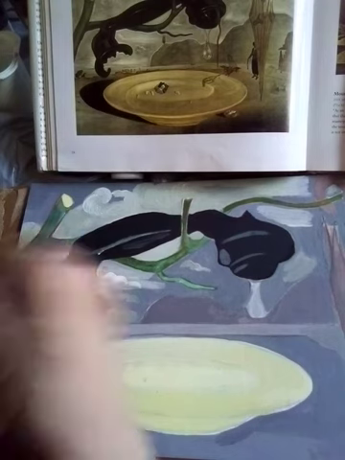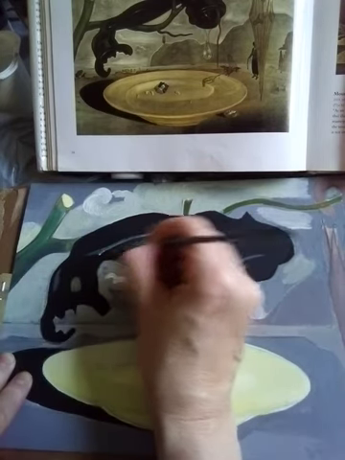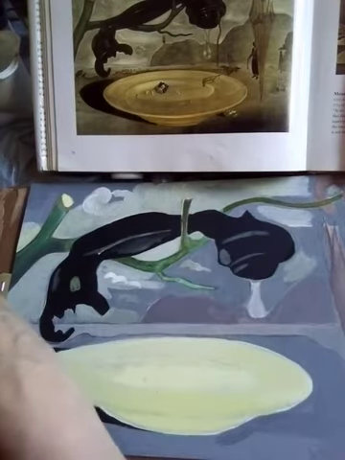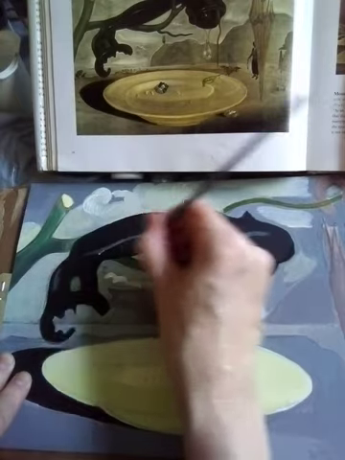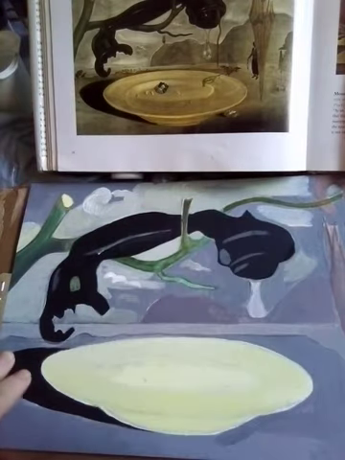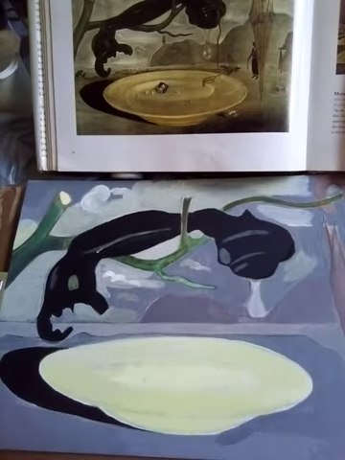So I'm coming in with black just to make that slightly finer. I'm also going to bring in some much lighter white highlights on the phone as well, once I've finished with the mid-tones.